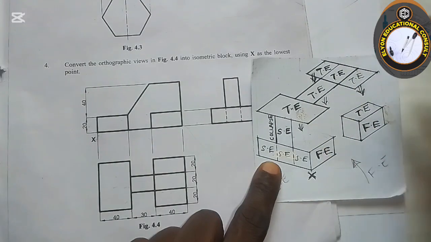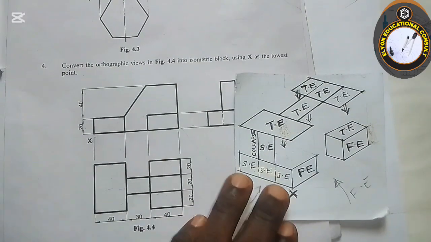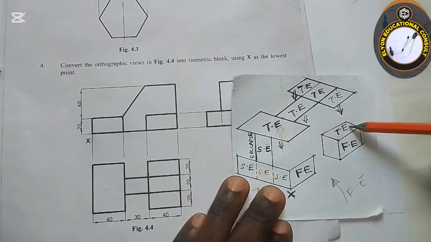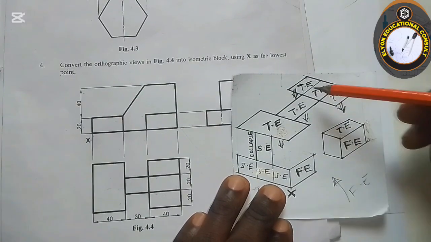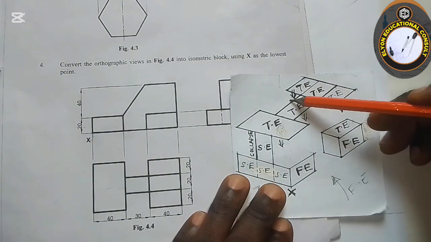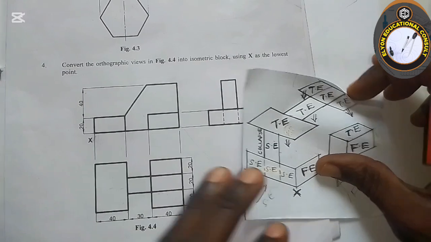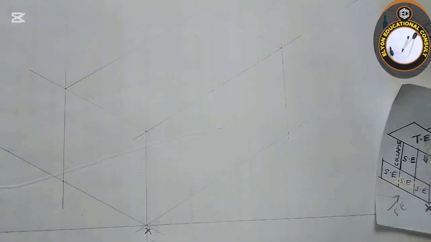Okay, now let's start drawing. We understand others as we go on. Okay, like this part also, it will come down. That's why I put top elevation here. Here we come down. This other side too will go down. Okay, while this will remain. Okay, now this is what we are going to be doing.